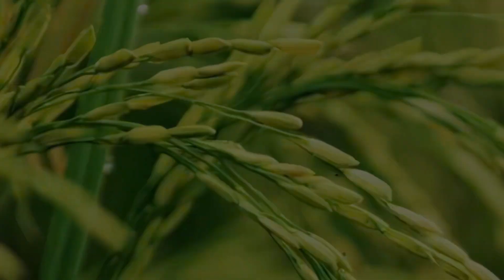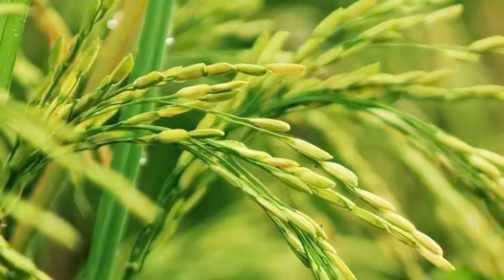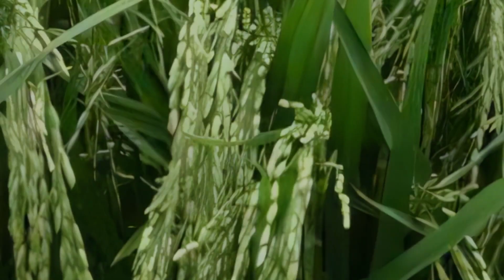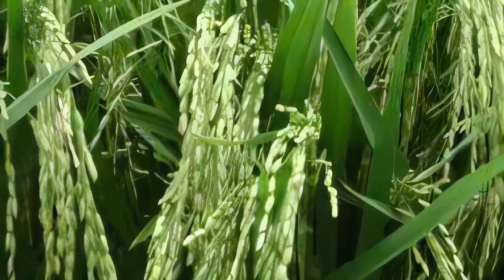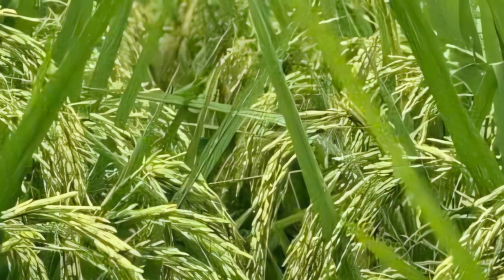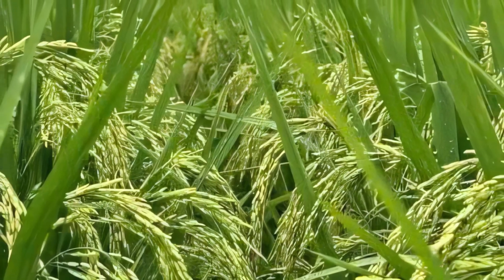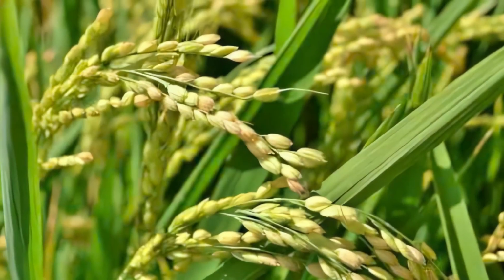Test the soil pH and calcium status to determine whether amendments are needed. Avoid excessive use of ammonium-based fertilizers, as they can contribute to nutrient imbalances and may interfere with calcium availability. Take care not to damage plant roots during cultivation or field operations.